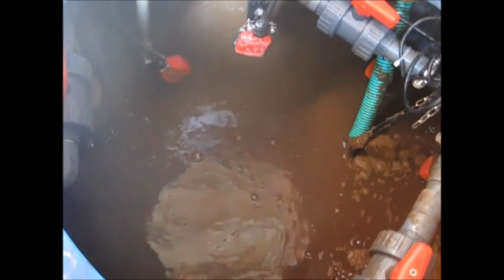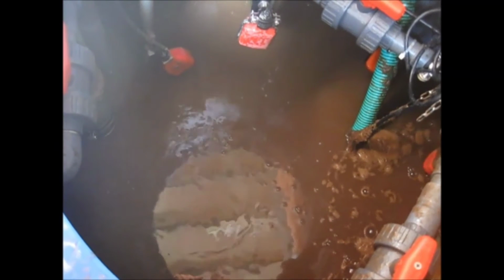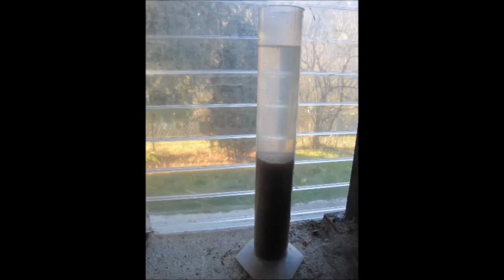Now the microorganisms have time to settle down. This picture shows how the cylinder, which was just filled with the sludge of the second reactor, looks after a waiting period of 30 minutes. You can see that the sludge is concentrated at the bottom, whereas at the top clear water is left. This water can now be discharged.